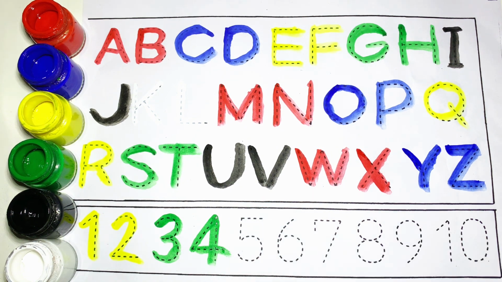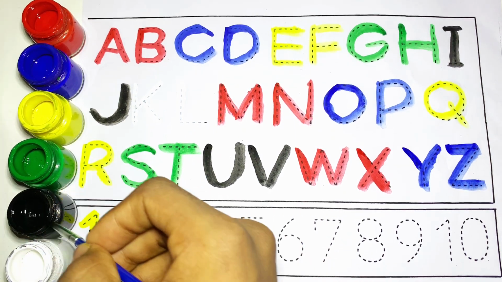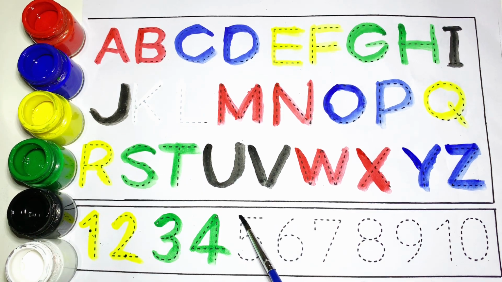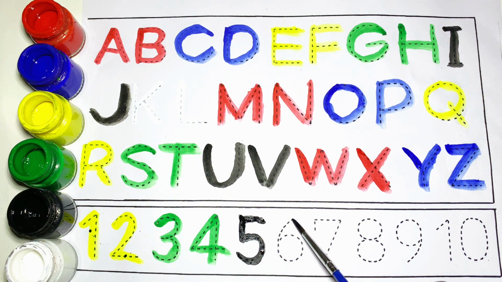Kids, now draw 5. The numbers of 5. Sorry kids, black color. The numbers of 5. And use black color. F I V E, 5. Kids, again use black color and draw 6. The numbers of 6. S I X, 6.